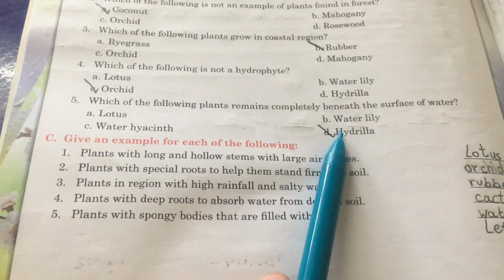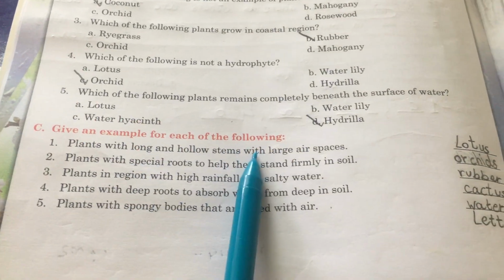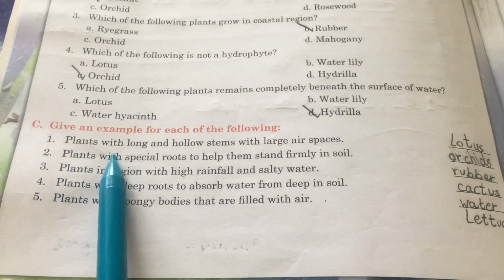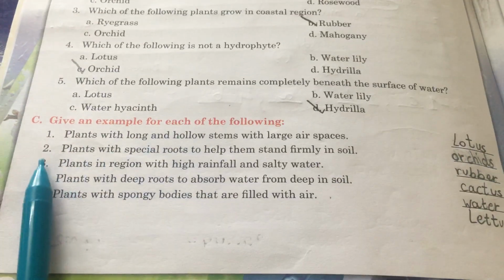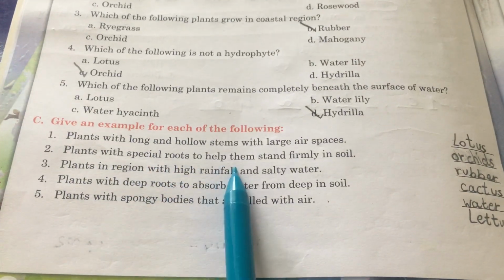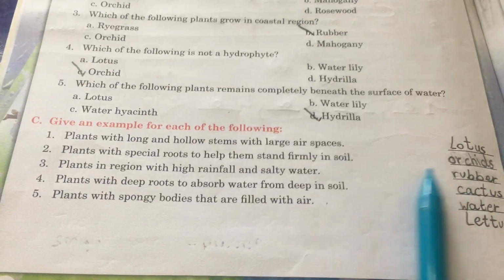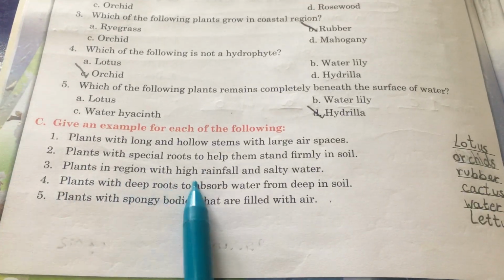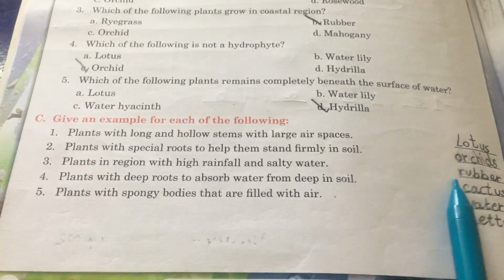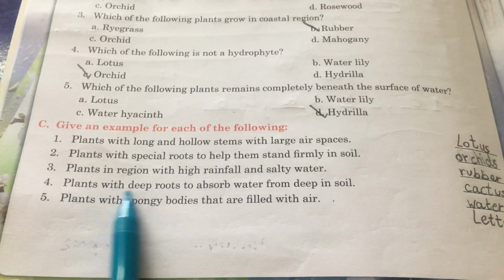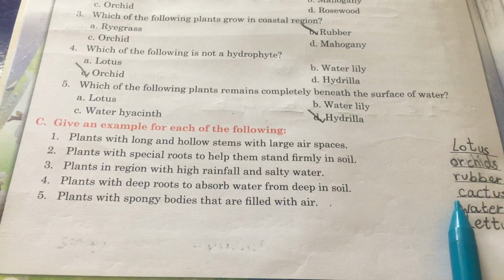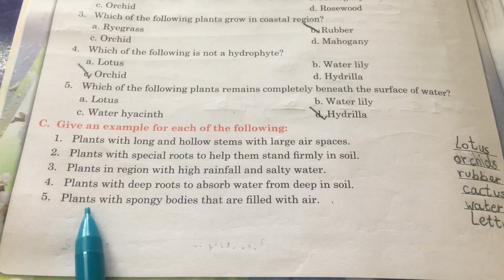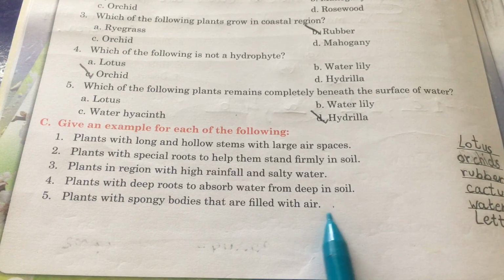C. Give an example for each of the following. Number 1. Plants with long and hollow stems with large air spaces. Lotus. 2. Plants with special roots to help them stand firmly in soil. Orchids. 3. Plants in region with high rainfall and salty water. Rubber. 4. Plants with deep roots to absorb water from deep in soil. It is cactus. And the last one, plants with spongy bodies that are filled with air. It is water lettuce.